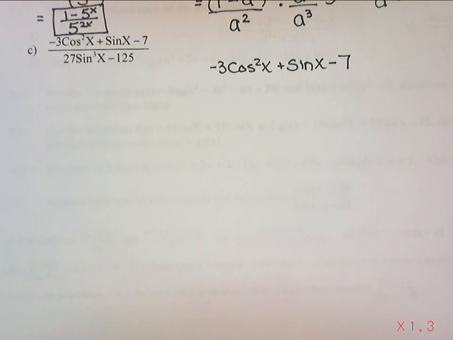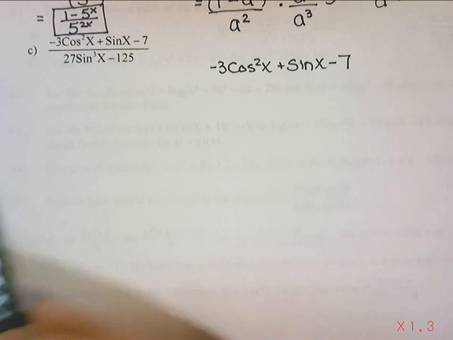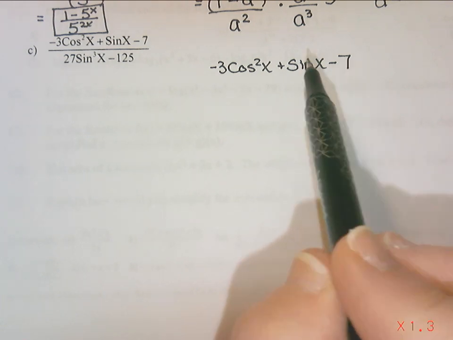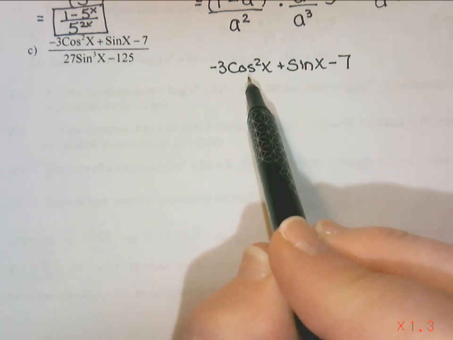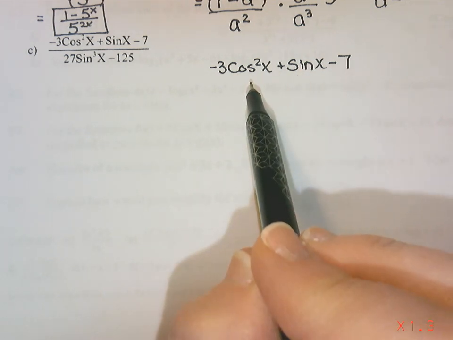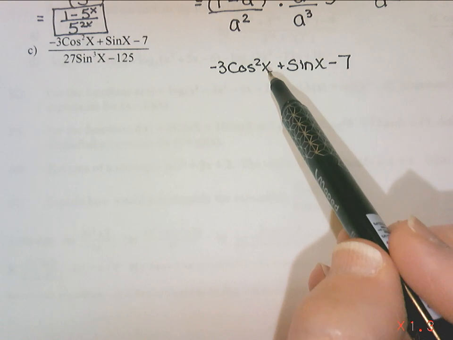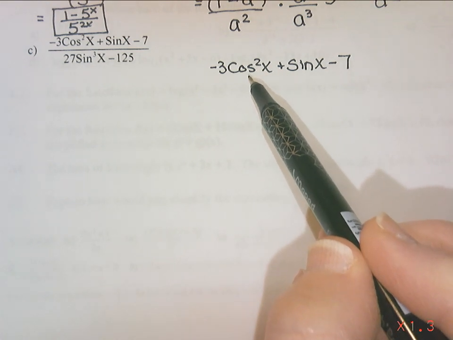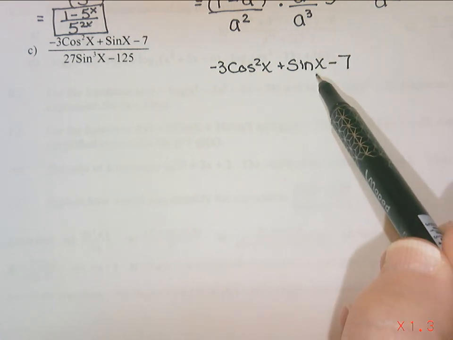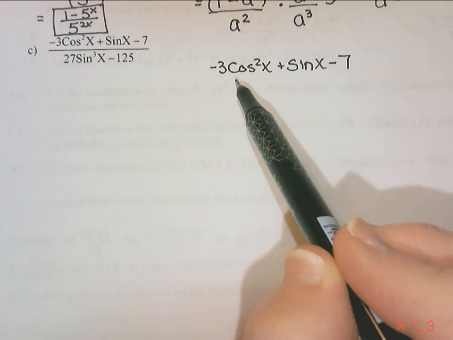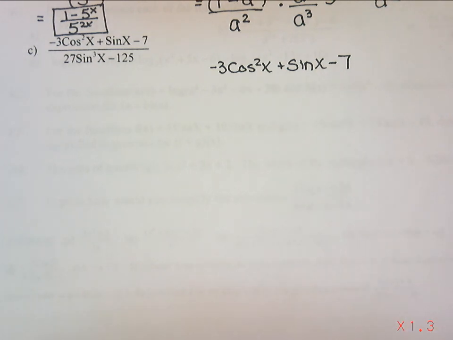Now looking at this, it has 3 terms. I notice that it does not currently have a common factor, and it is a trinomial. It has 3 terms, but the terms are currently not the same trig ratio, which means I can't factor. So what I'm going to need to do is either find a way to write the cos squared x using sine, write the sine x using cos, or write both of them using something completely different.